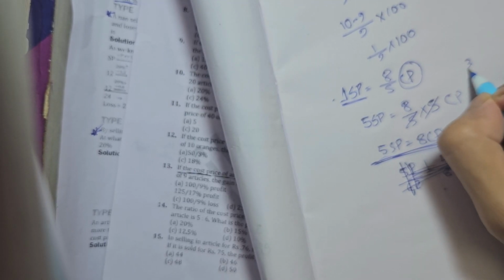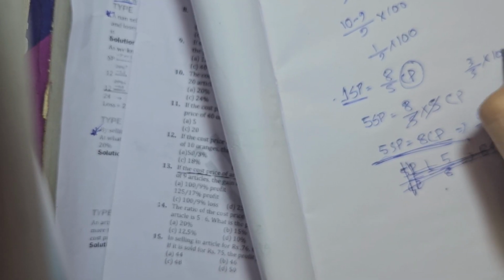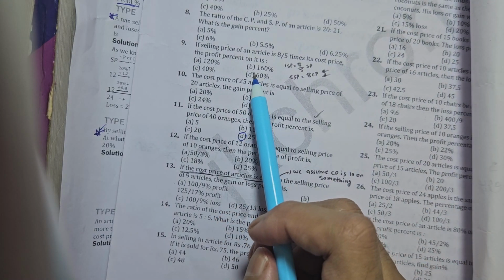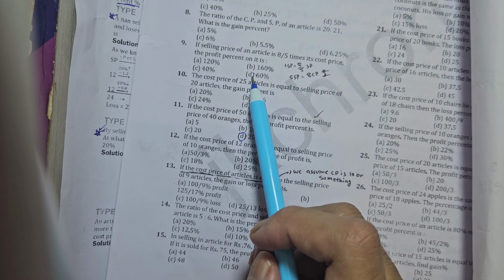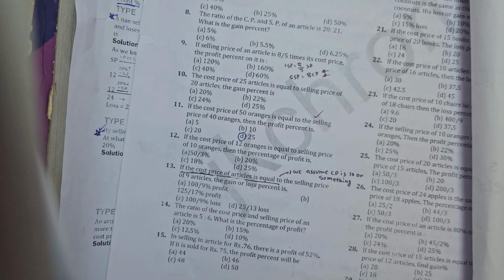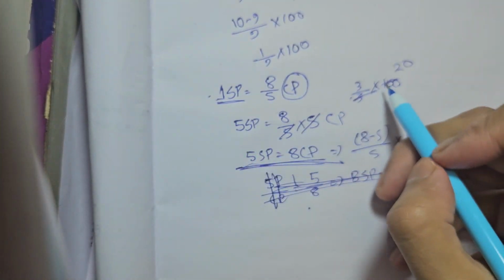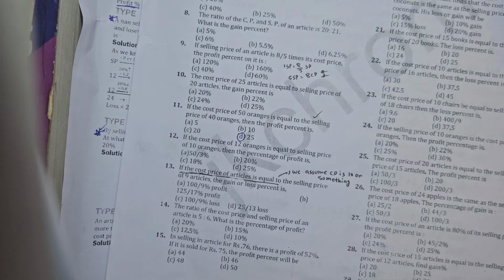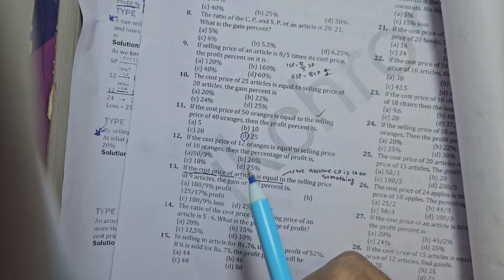So it is 3 by 5 into 100, I believe. Yes, so the profit percentage would be 20. 5 divided by 100, 20, 20 multiplied by 3, 60. So it would be D, 60%.